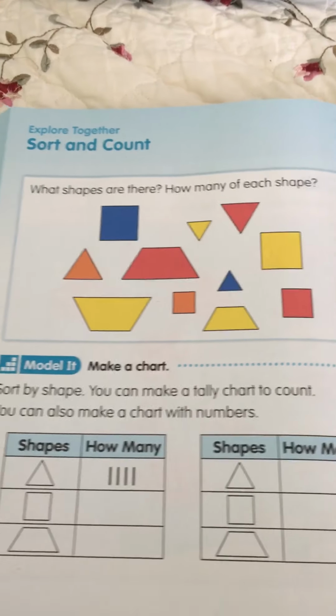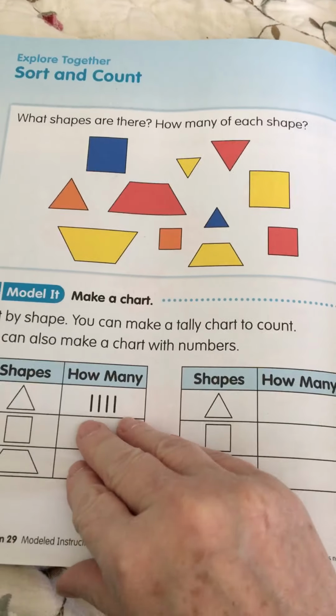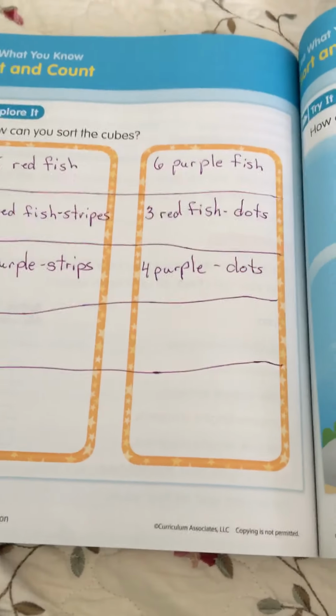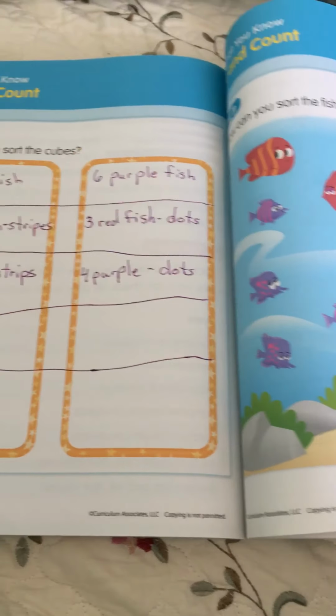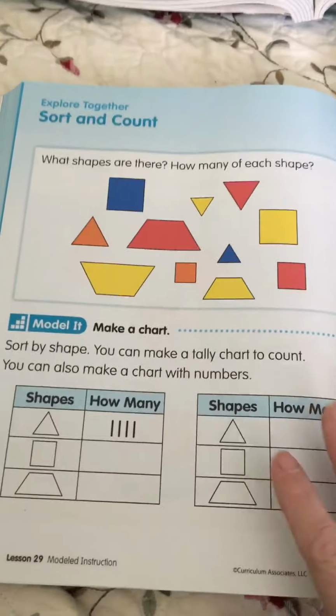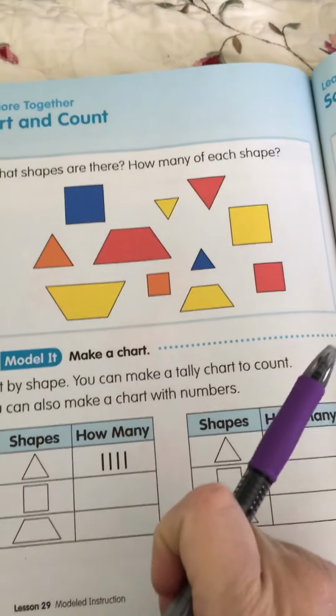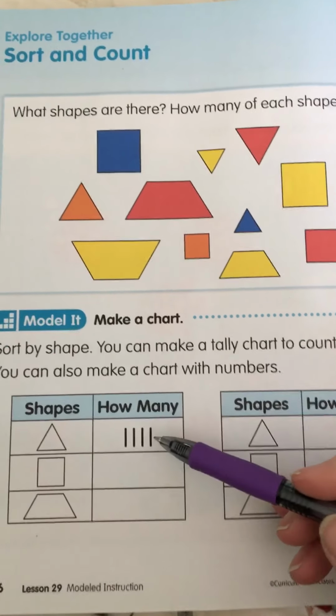In sorting and counting our objects, we want to be sure that we keep track of that data, okay? Over here, we didn't have any way to keep track of it except just to write it down. Well, that wasn't very efficient because there could be lots of different things. So we want to be sure that we can take care of our data. So we want to make a chart.